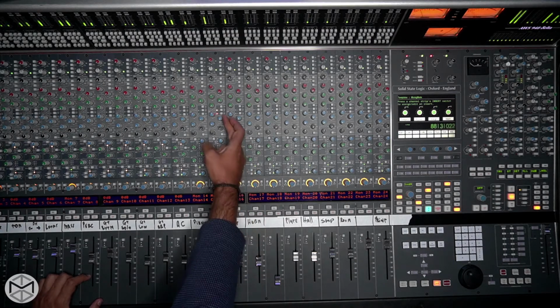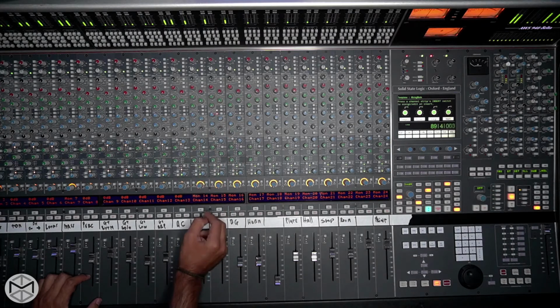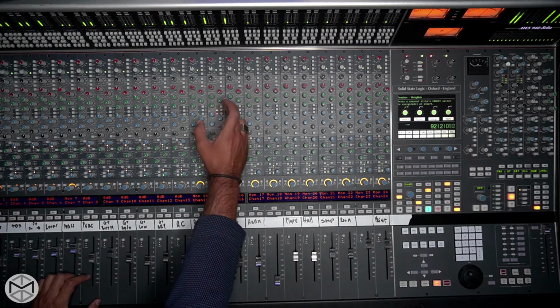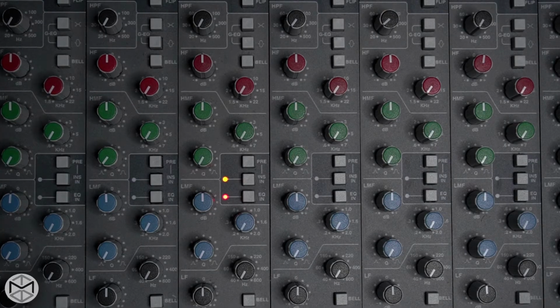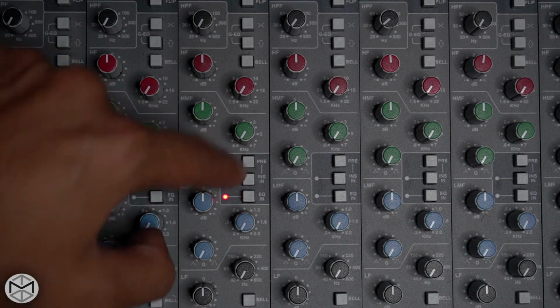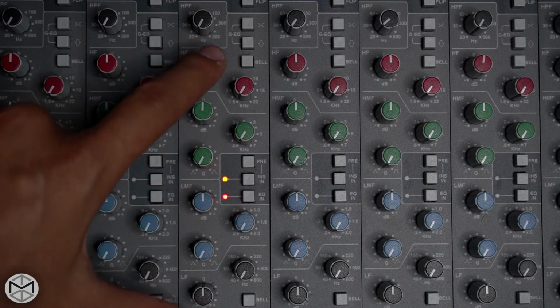Everything can be inserted within the signal path of each single track. And along with that, we can decide to make the insert, whether it is a compressor or a different type of outboard, pre or post equalizer. So as you can see right now, we have a lot of versatility.